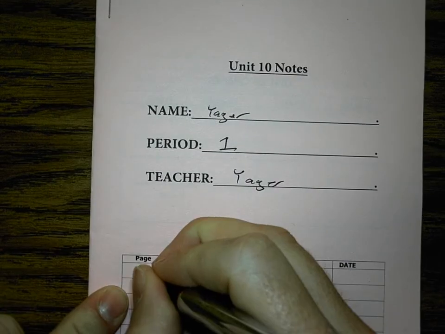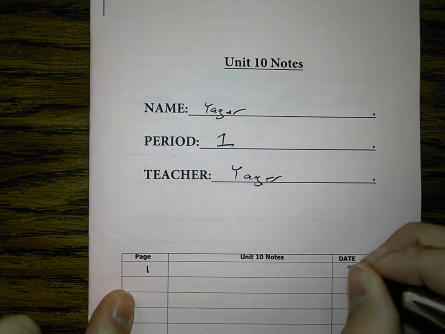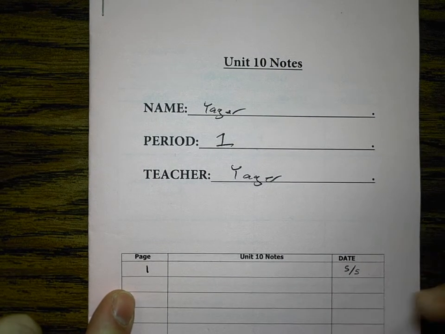Alright, so page 1 is where we'll start. Today's the 5th. Yep.